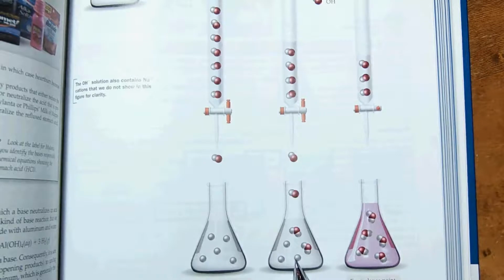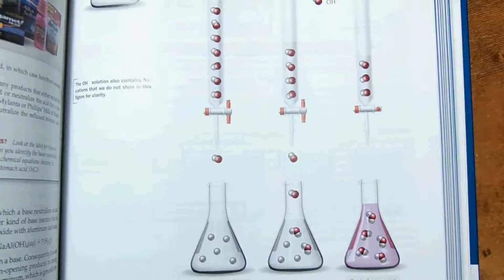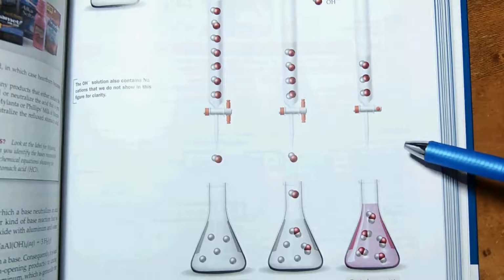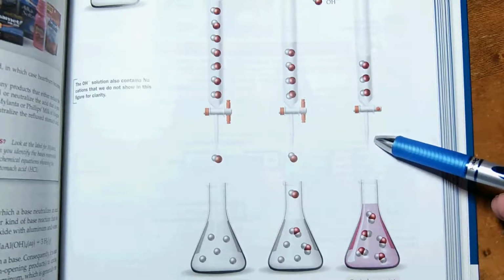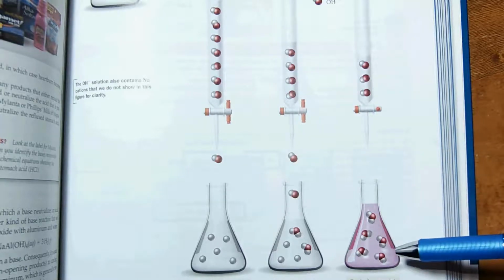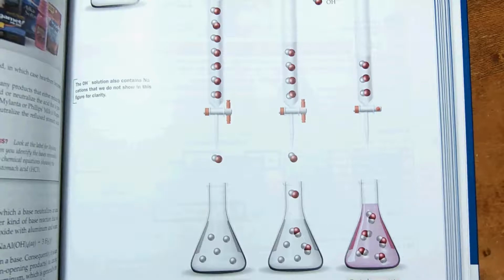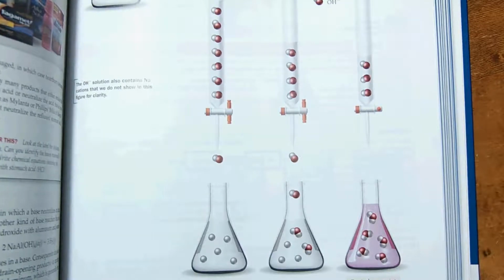As soon as all the protons are gone, boom, the solution turns pink. It's like somebody threw a light switch. It's kind of interesting when you first do one. It's kind of impressive. Quite often, the addition of half a drop of extra base from here makes the solution go from colorless to pink. The reason it turns pink is because we've added what's called an indicator to the solution. So that's why it turns pink.